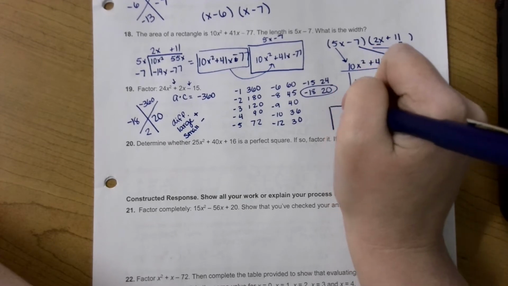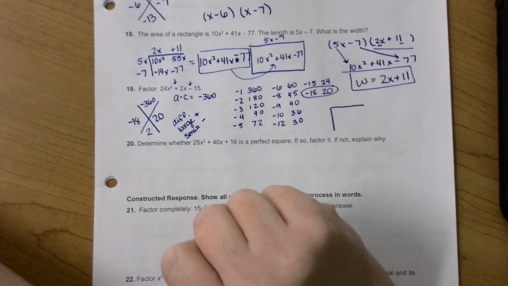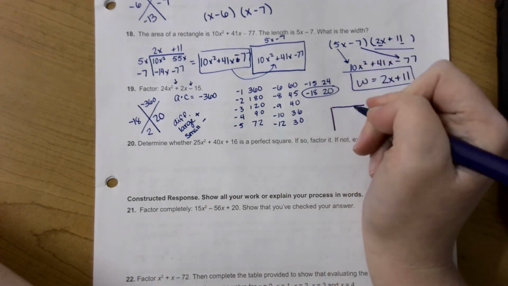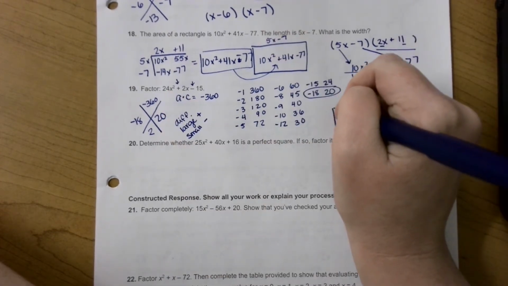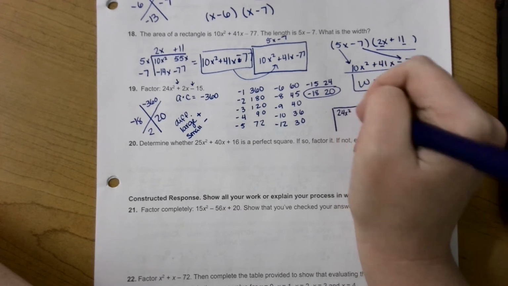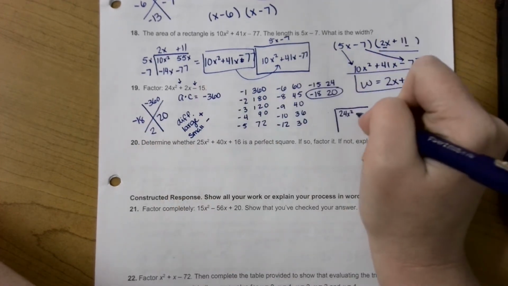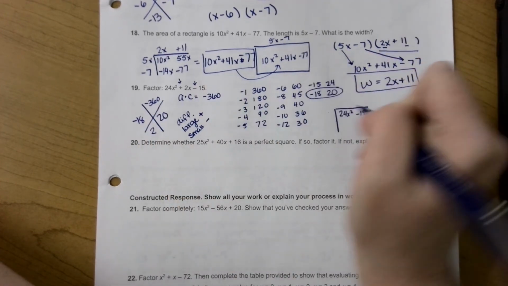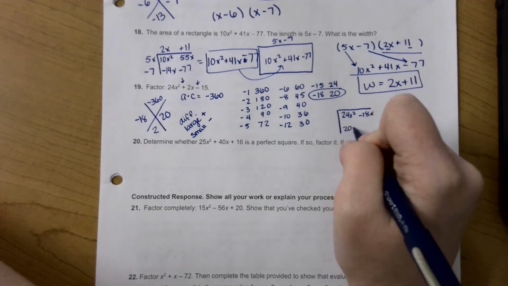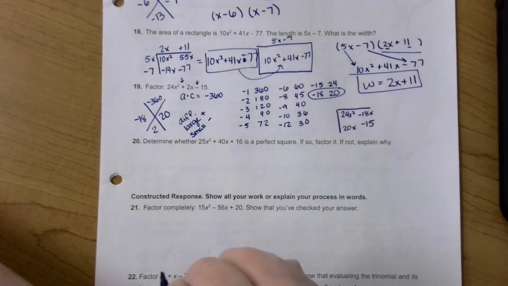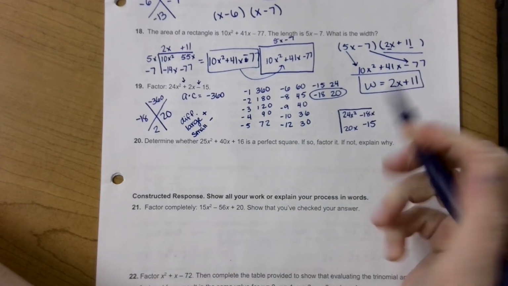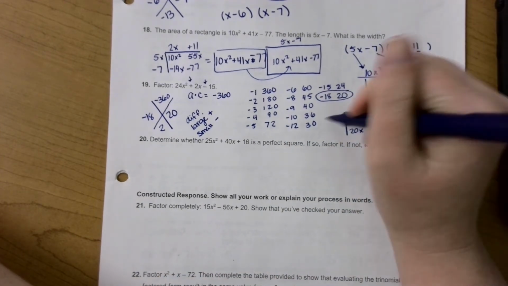Okay, so I'm going to do box method. We're going to start with our first term, 24x squared. We have negative 18x. We have 20x. And then we're going to put our last term in, that negative 15. And then we're going to start factoring out the greatest common factor from each row and each column.